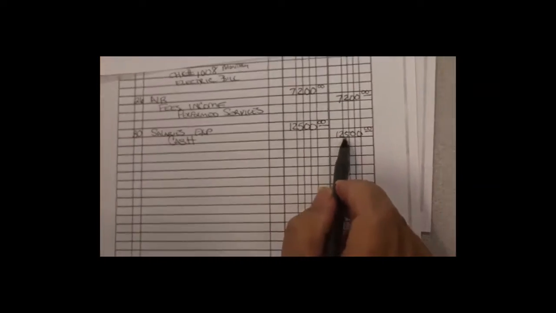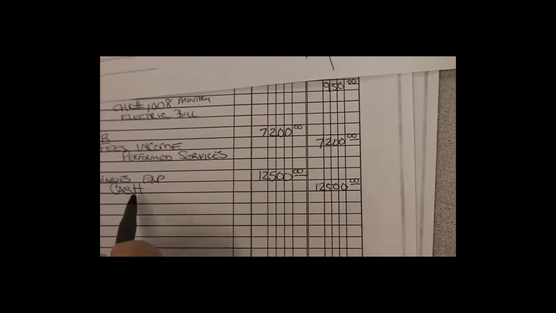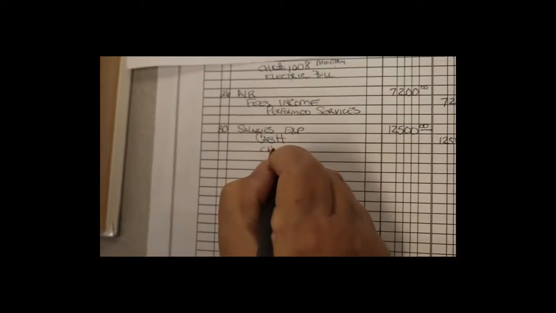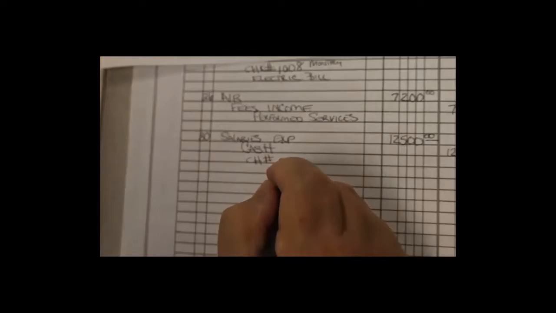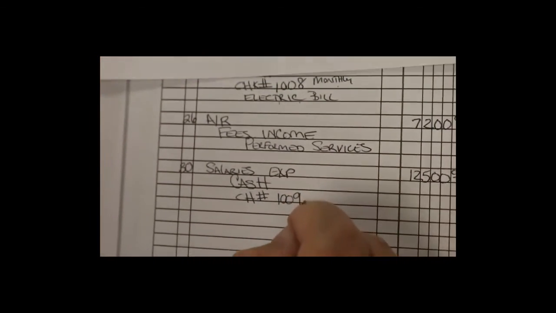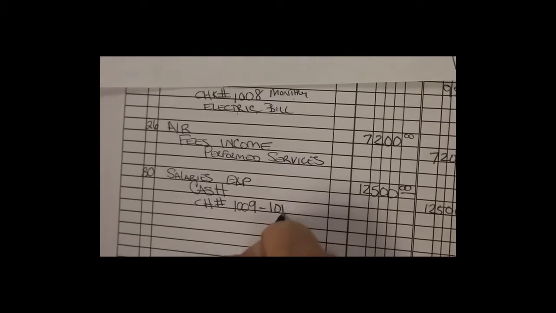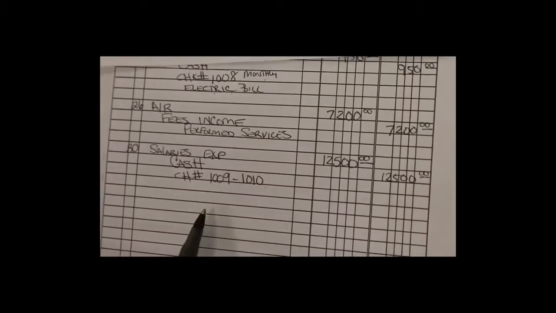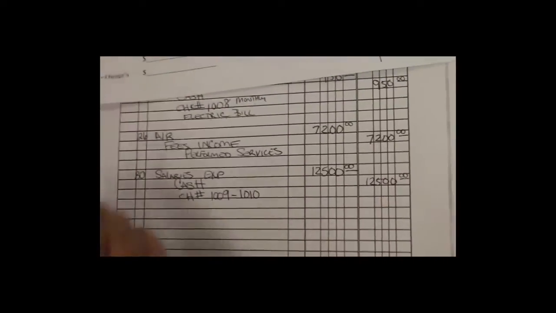Okay, so we put the cash, $12,500. We credited that because we're reducing our cash. Now let's put the check numbers. There's two checks, 1009 and 1010. All right, moving on.